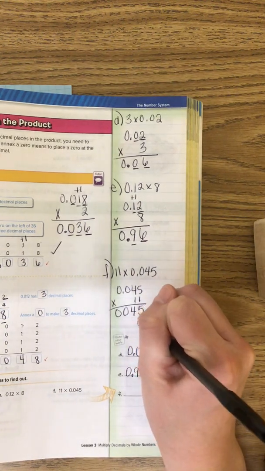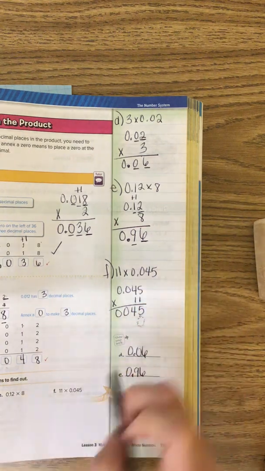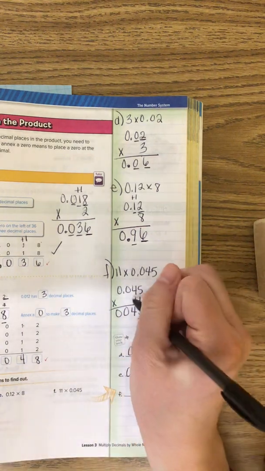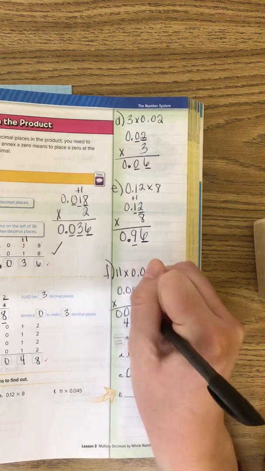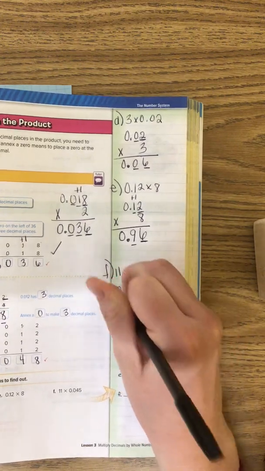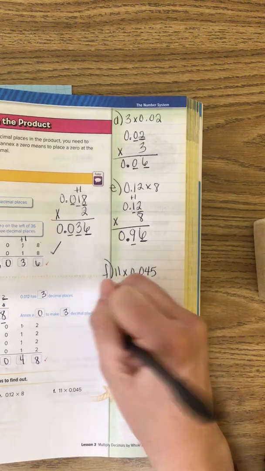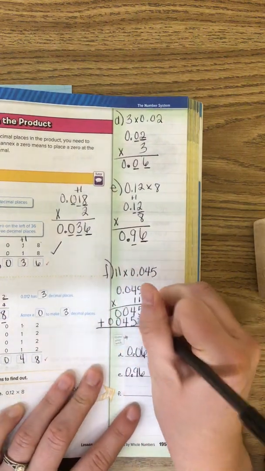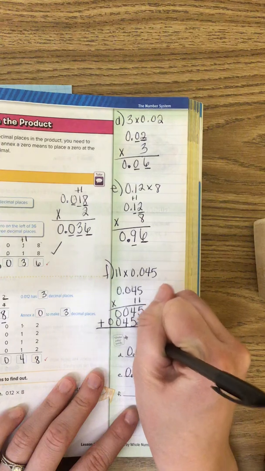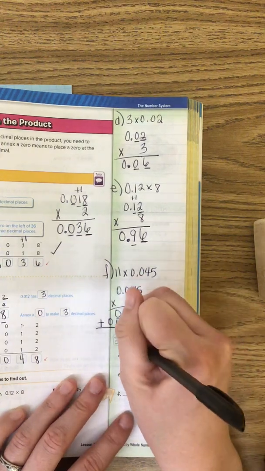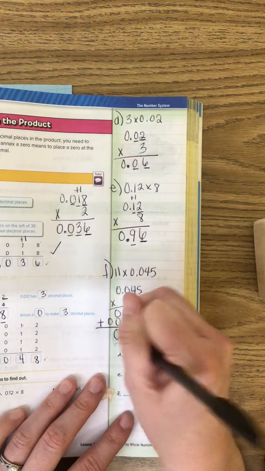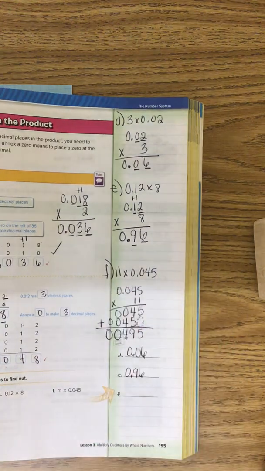I always just make it dotted to show that it's our placeholder. 1 times 5 is 5. 1 times 4 is 4. 1 times 0 is 0. 1 times 0 is 0. Add these two together. 5 and 0 give us 5. 4 plus 5 gives us 9. 0 and 4 gives us 4. 0, 0 is 0, and 0 is just 0.